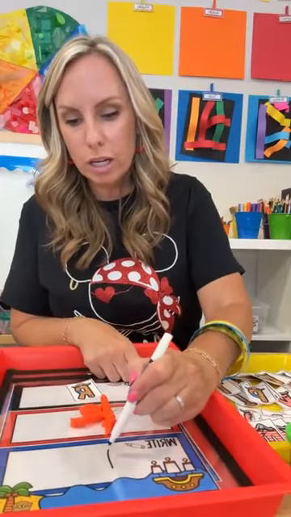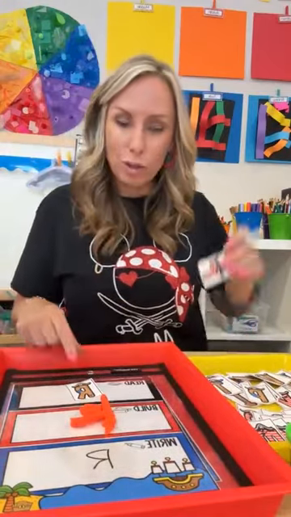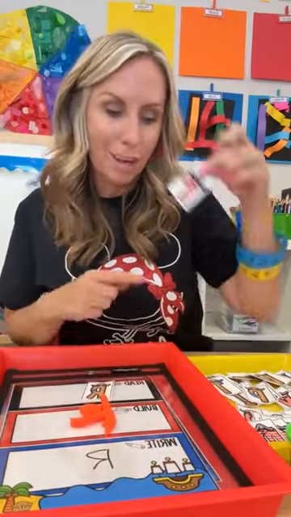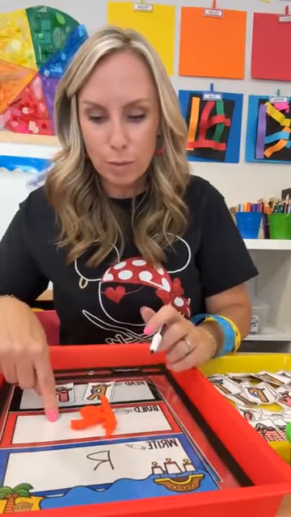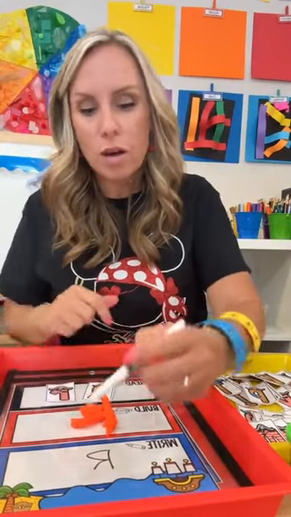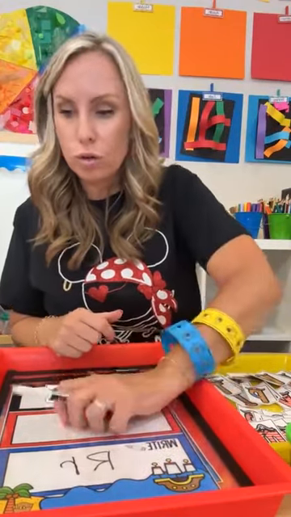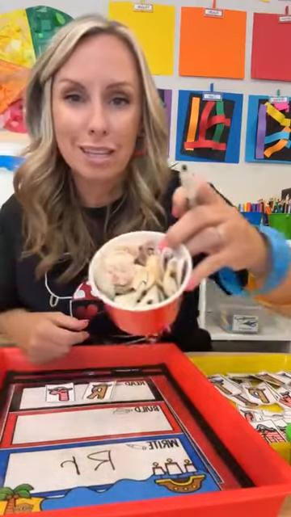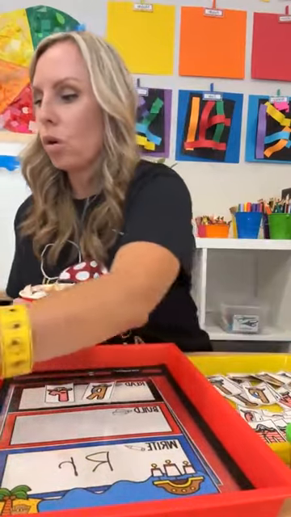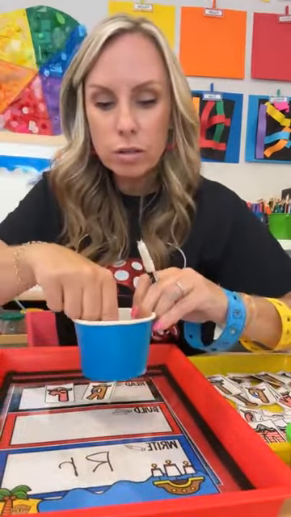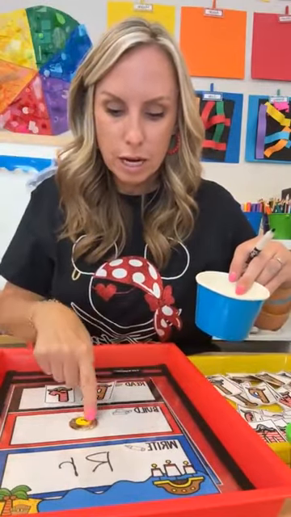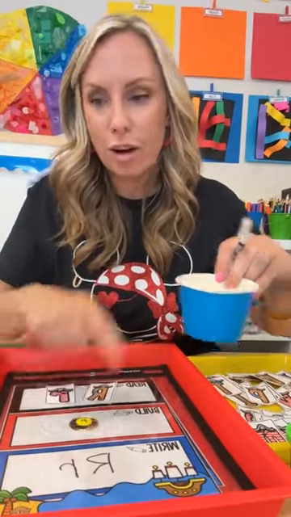And then they would write it, R. Now, you could also have them do the uppercase and find the matching lowercase, and they would build it with whatever you have, and then they would write it. You could also put out these shell letters or the treasure letters, and they would have to build it and then write it.